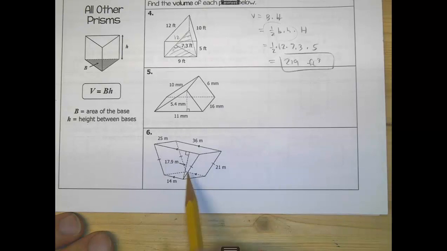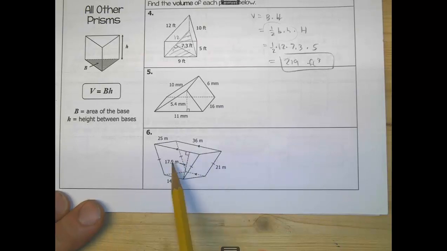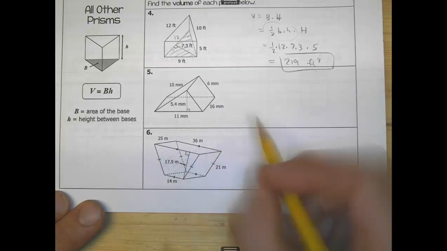This one's not a triangular prism. This is a trapezoidal prism. So we've got a trapezoid for the base, and the base isn't always on the bottom, right? The base can be anywhere. It's the two sides that are the same and parallel, as we learned. So this is the base right here, this trapezoid here, or the other trapezoid here on the other side, on the right side. But I'm going to use this trapezoid on the left side.